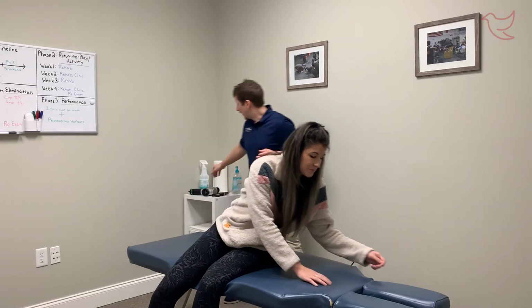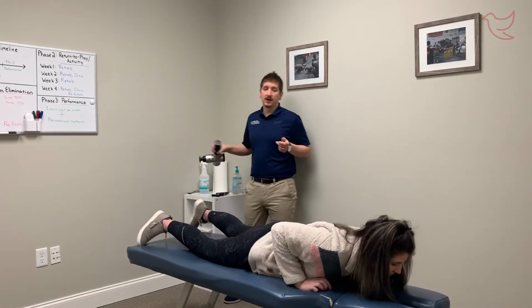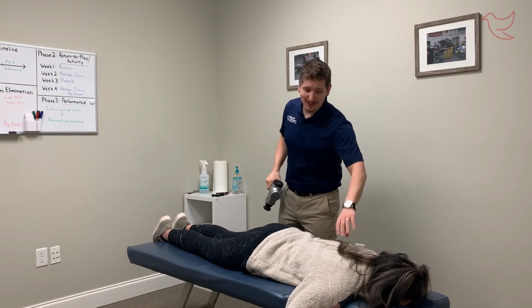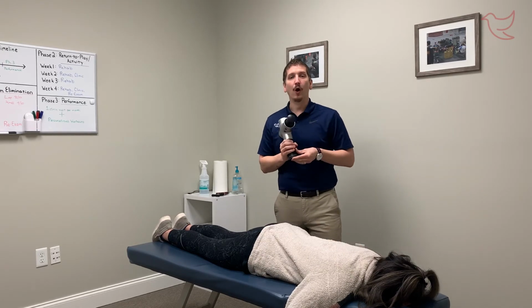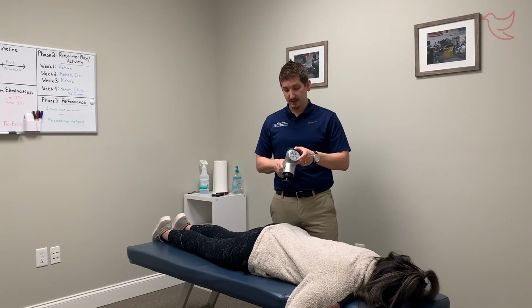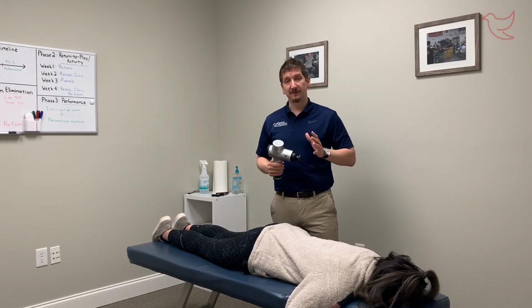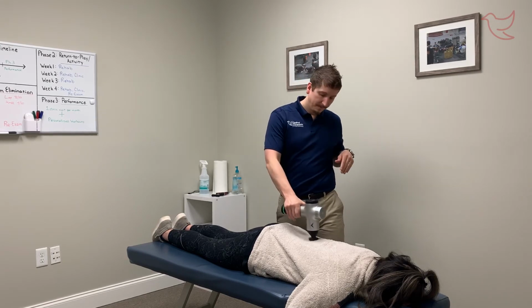So let's demo really quickly what we do with the Hypervolt. This guy is an awesome percussive massager. We use it practically on all of our patients. Patients love it, and they end up always just buying it on their own. It's a percussive massager, meaning that instead of vibrating, it actually goes in and out.